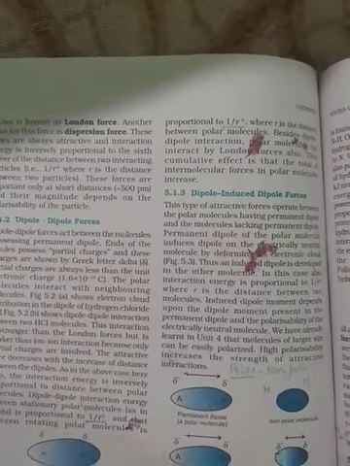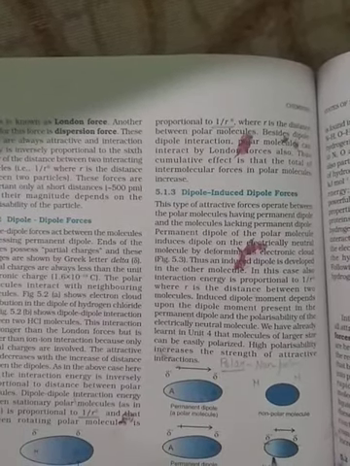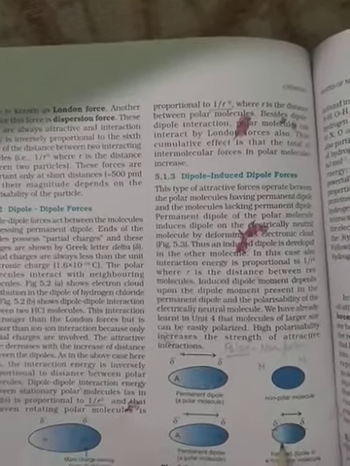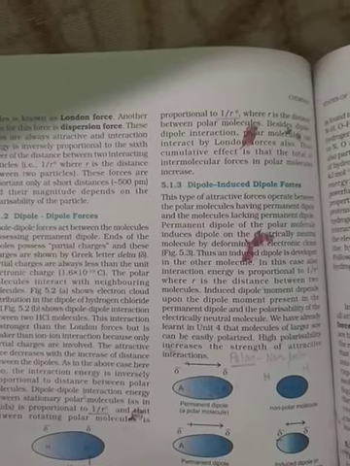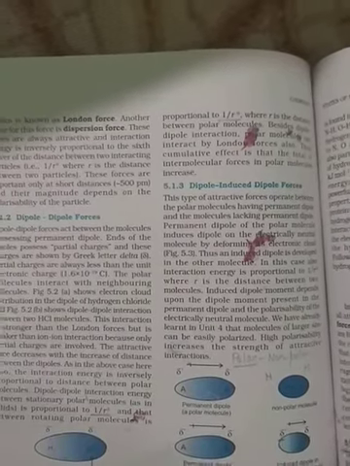Thereby there will be slightly less electron density on one side and slightly more on the other, creating slight positive and slight negative charges. So the induction of polarity to a non-polar species by the presence of a permanently polar molecule is called dipole-induced dipole interaction. Next one is hydrogen bond.